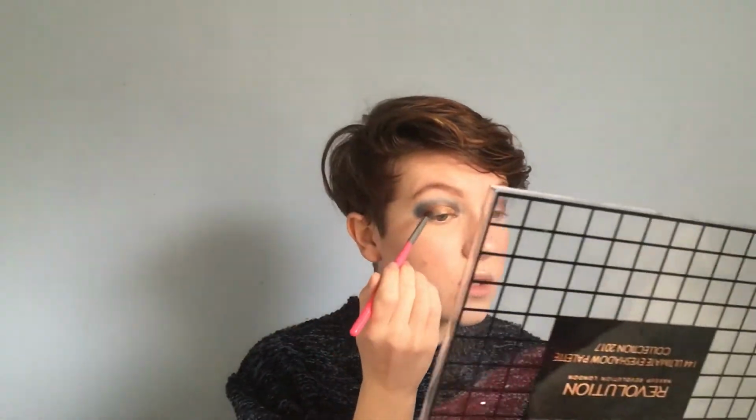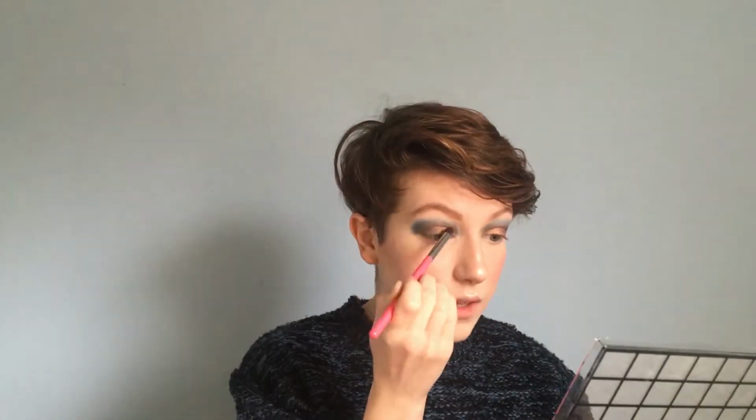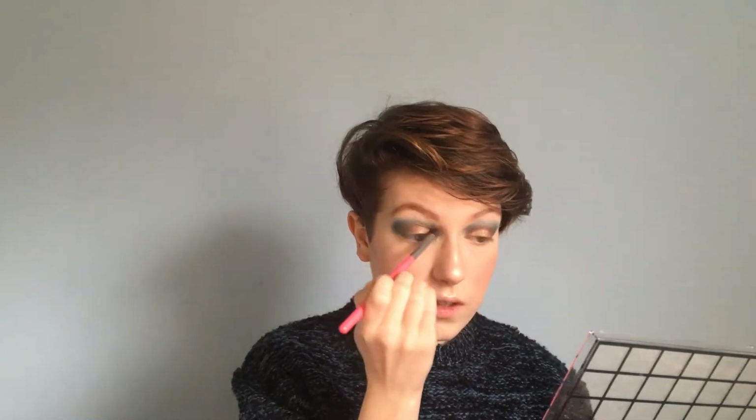So now we've got that shimmer all over the eyes, I'm going to go back in with my second blending brush and just kind of blend out the outer corners, just to help bring everything together a bit more.